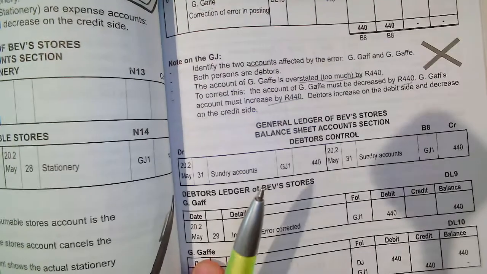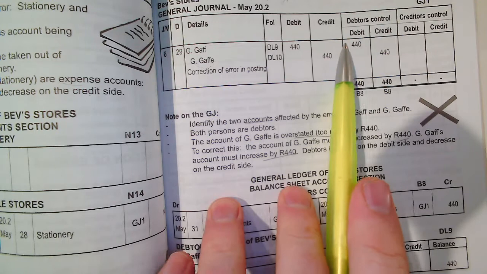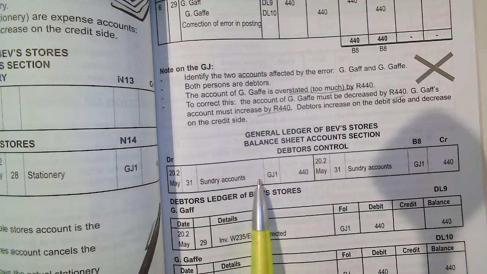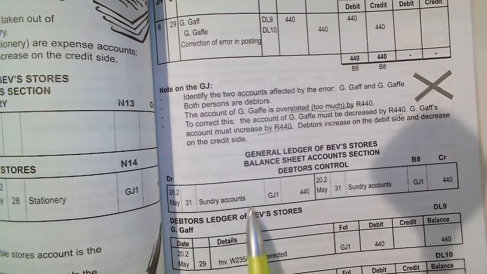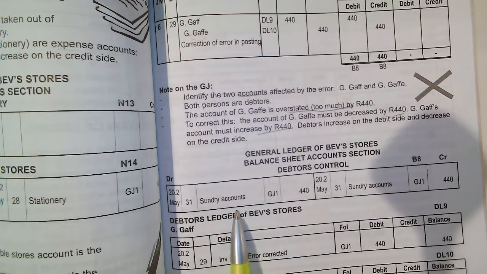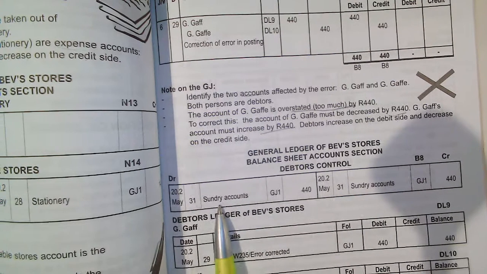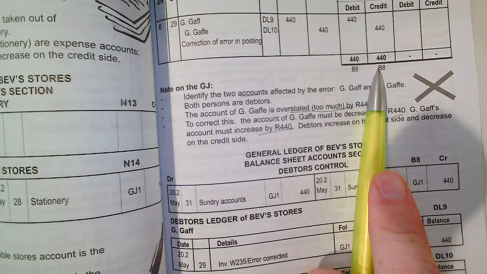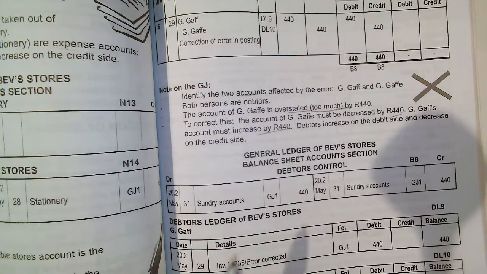Now going to the general ledger. The one account is that 440, and in this case we're going to write sundry accounts, because it has to do with subsidiary ledgers. There's no other T account that we normally use involved here, so you write sundry accounts 440, and there's the other 440 on the credit side, again sundry accounts. So in essence, the two cancel each other out.